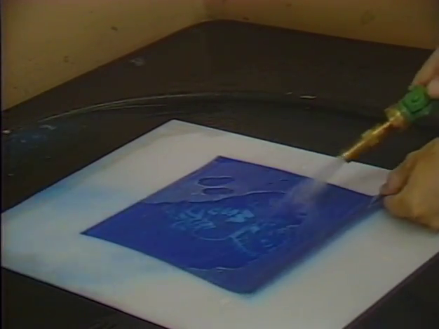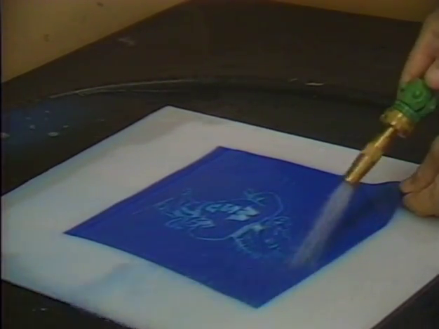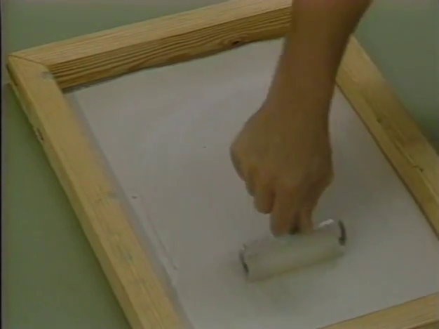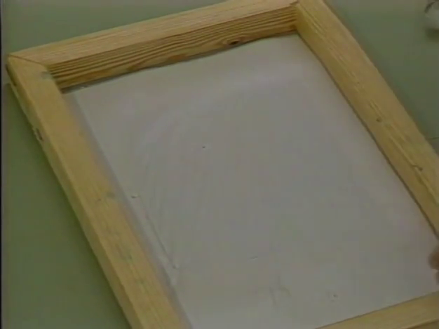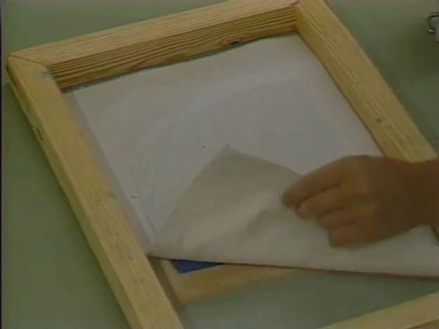Light-sensitive emulsions are either applied directly to the printing screen or purchased pre-coated on a support material and adhered to the screen after being exposed and developed. Stencil preparation will be discussed in another video.